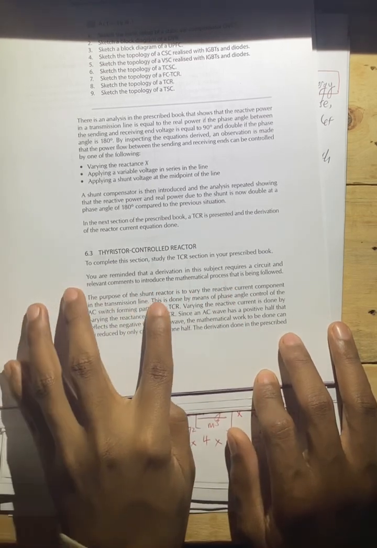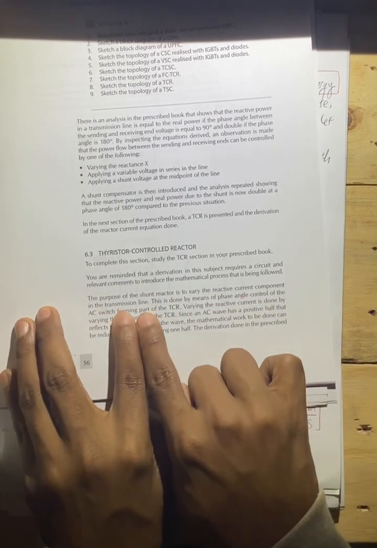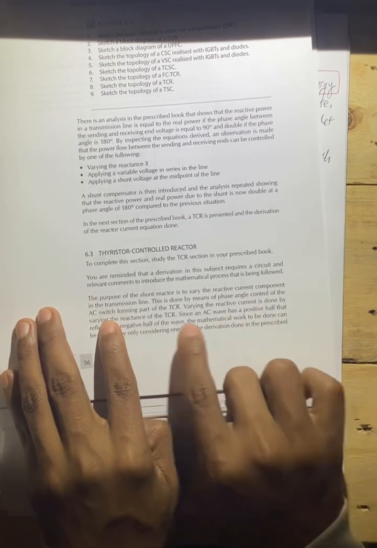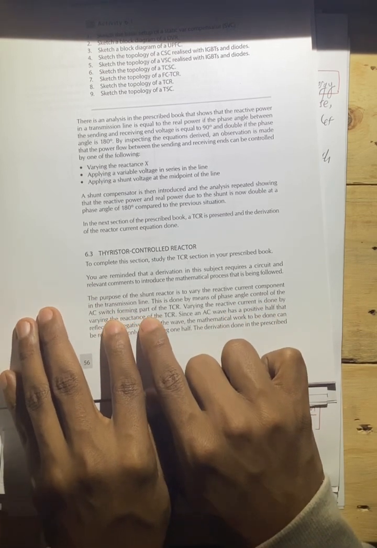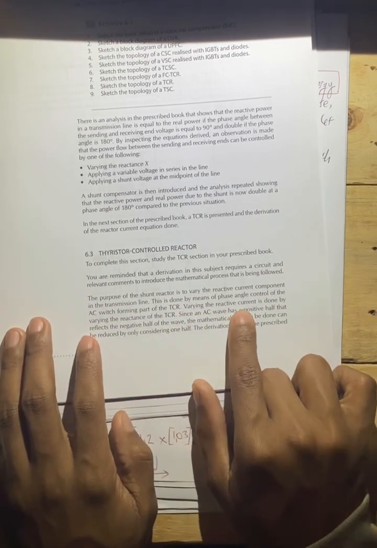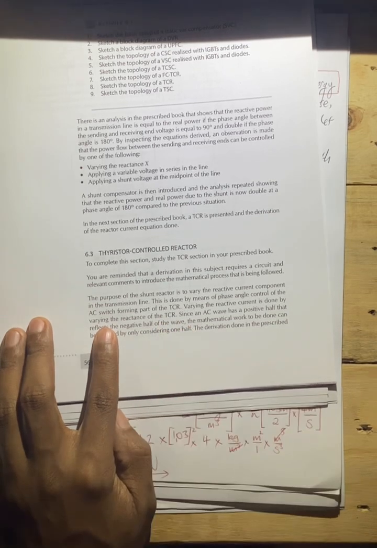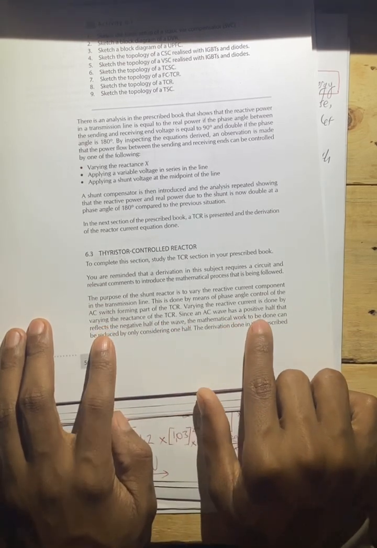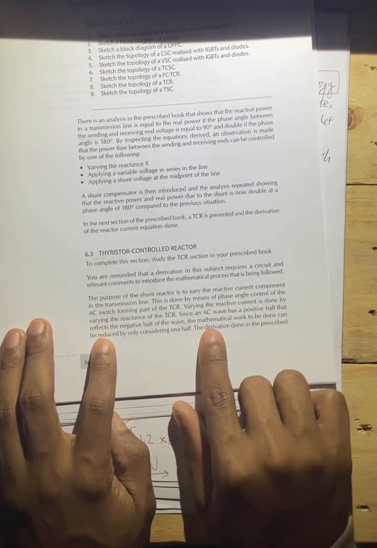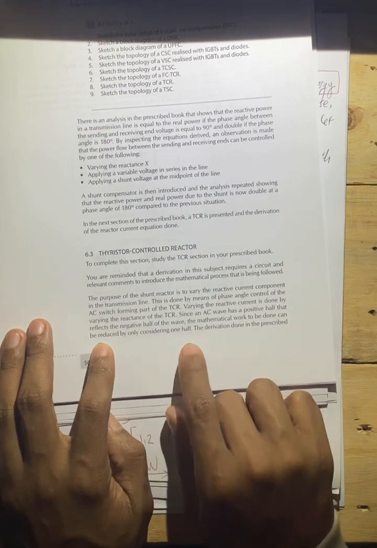Okay, the purpose of the shunt reactor is to vary the reactive current component in the transmission line. This is done by means of phase angle control of the AC switch forming part of the TCR. Also note that varying the reactive current is done by varying the reactance of the TCR. Since an AC wave has a positive half that reflects the negative half of the wave, the mathematical work to be done can be reduced by only considering one half.